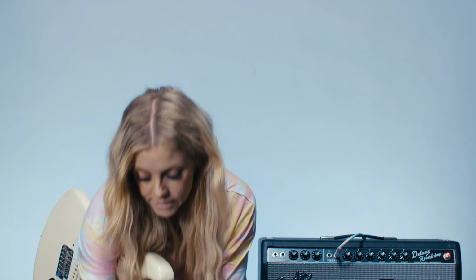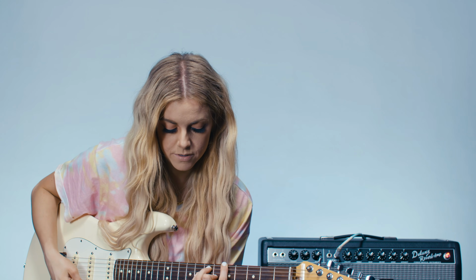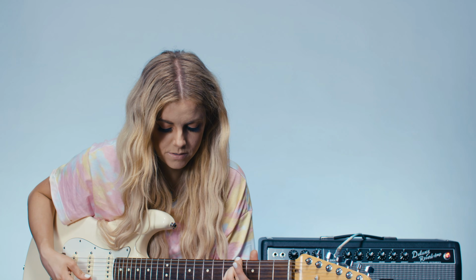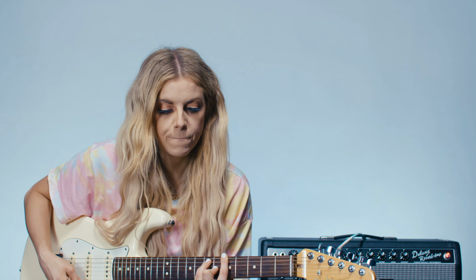Now, this is my favorite setting, but let's try a few different wave signals so you can hear something a little bit more abrupt. That's a little bit more distinct, a little less warm, a little less fluid.